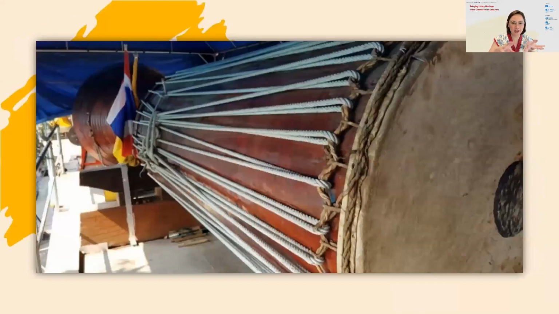So this drum that you're looking at is called a giant drum, Gong Luang, and Gong Luang is as long as 8 meters. It is one whole tree, just one tree only, and it's very old. You can see the Thai flags and also the royal flag put there. It signifies that the community really gives value to this Gong Luang, or giant drum, and it has so many social functions.